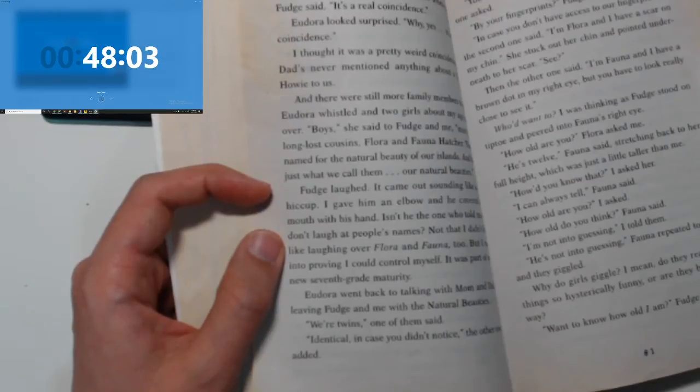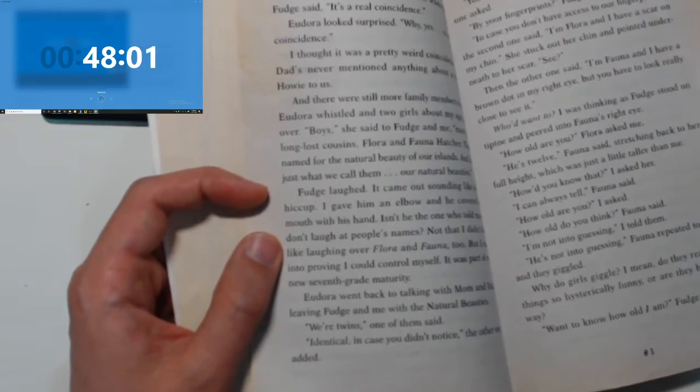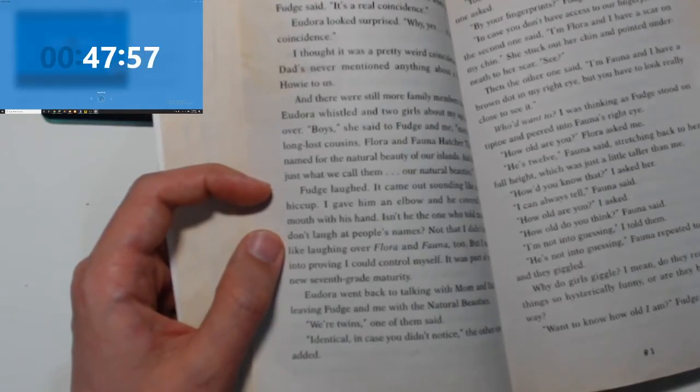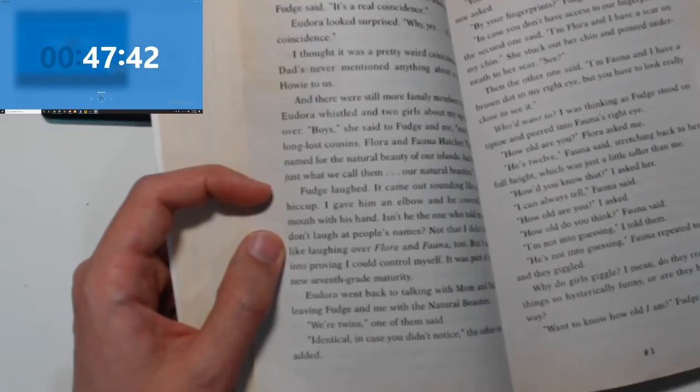She stuck out her chin and pointed underneath to her scar. See? Then the other one said, I'm Fauna and I have a brown dot in my right eye, but you have to look really close to see it. Who would want to? I was thinking, as Fudge stood on tiptoe and peered into Flora's right eye.